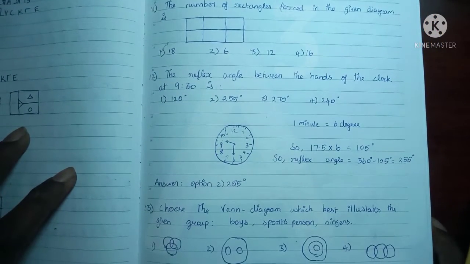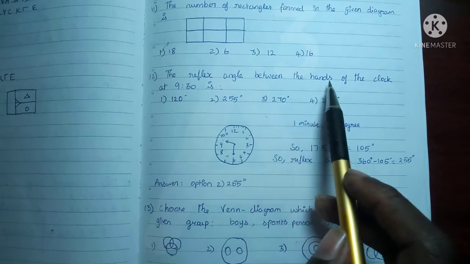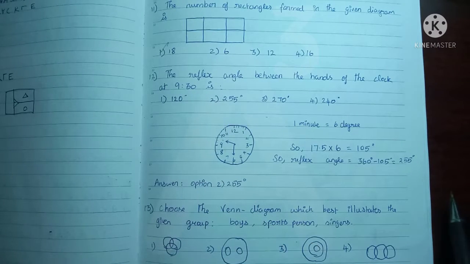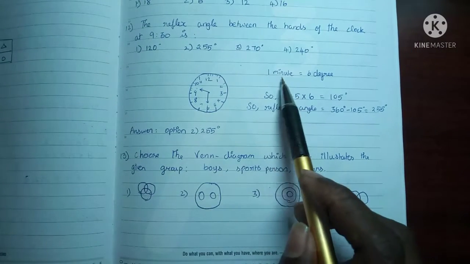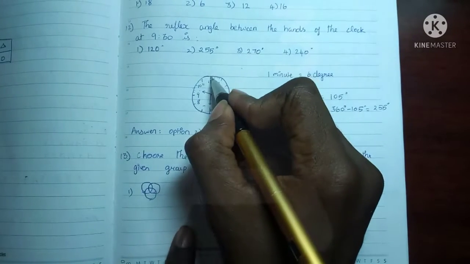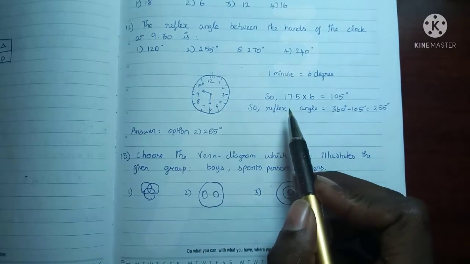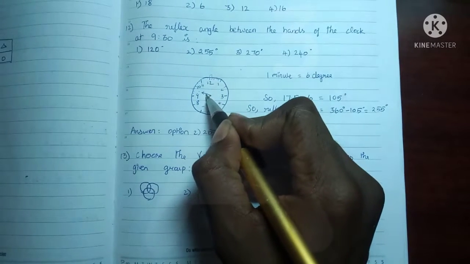Second question: the reflex angle between the hands of the clock at 9:30 is, they are asking the reflex angle. One minute in this part is nothing but 6 degrees.